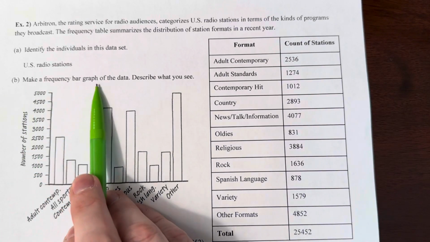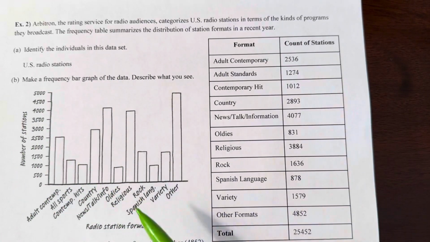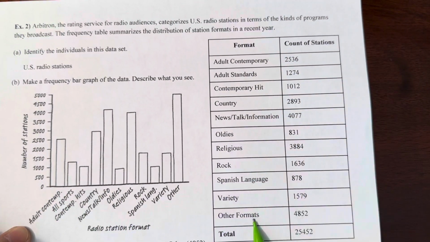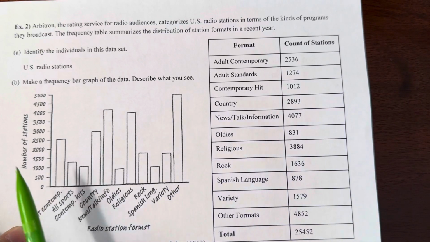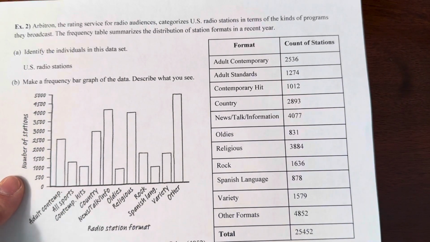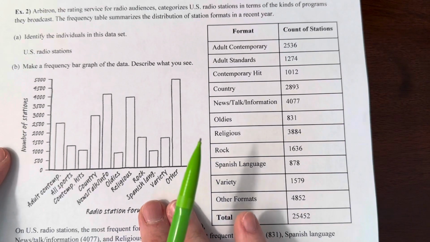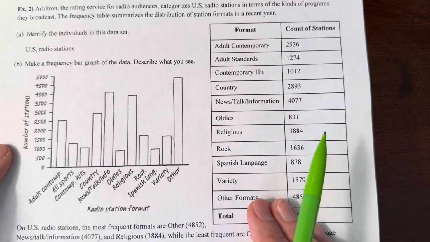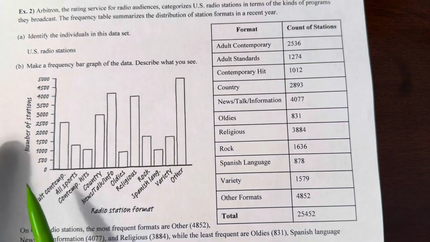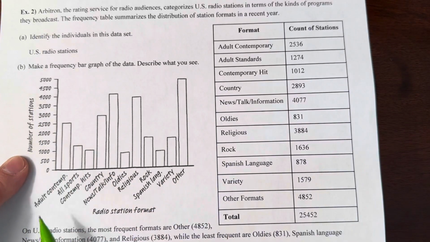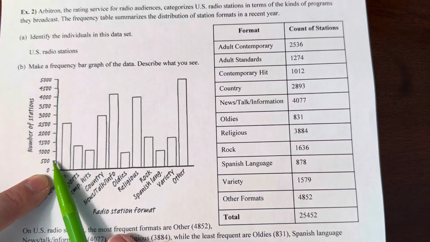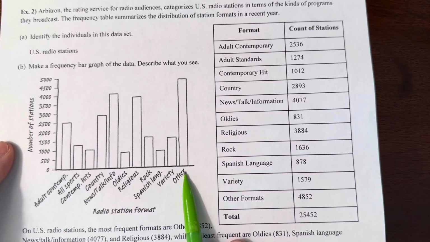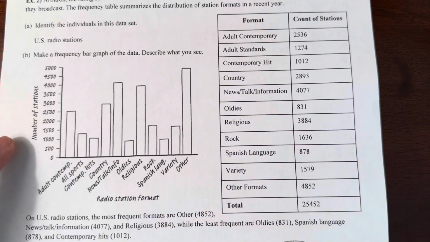Now, if we make a frequency bar graph of the data, let's go ahead and describe what we see. We have a bar for each one of these formats, including the other category. We have the number of stations along the side. Because we're not comparing two different countries in terms of radio station format, like comparing US to Europe or something like that, we can just stick with the counts, the frequency, so the number of stations. Notice that we're going by a consistent scale, by 500s as we're going up, so that we can actually see which format is more common than the others.